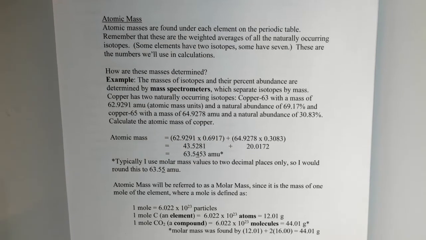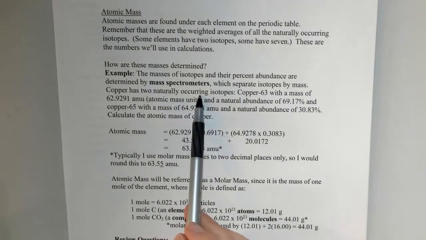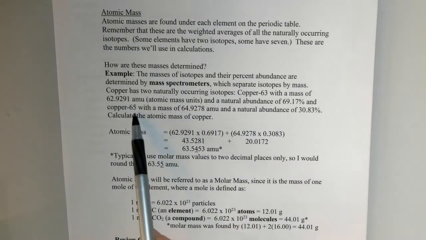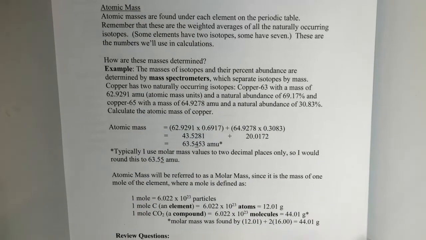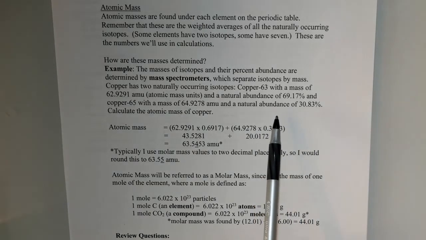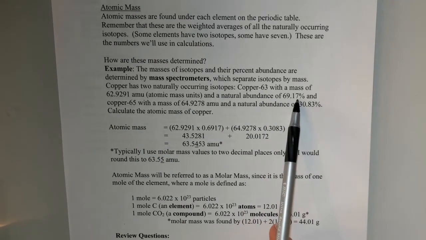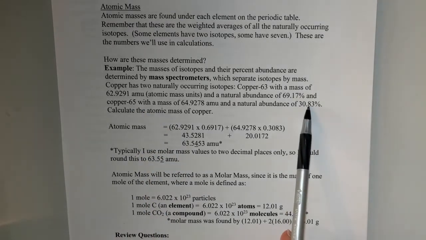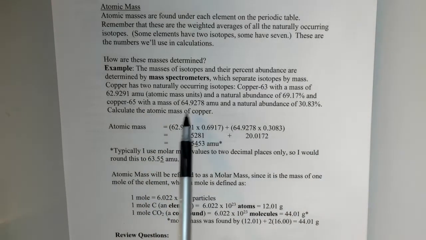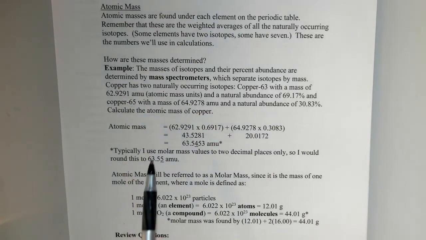And if I use copper as an example here, copper has two naturally occurring isotopes, copper 63 and copper 65. And what happens is you can take a sample of copper and you can separate the atoms by different mass. So the copper 63 is lighter and the copper 65 is heavier, and those atoms can be separated by that mass difference. And they can figure out then what's called the percent abundance. So the copper 63 is 69% of the copper sample. The copper 65 is about 31% of the sample. And we know the atomic mass of each of those isotopes pretty specifically.